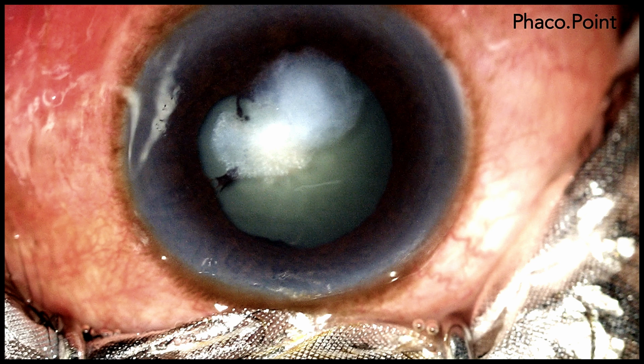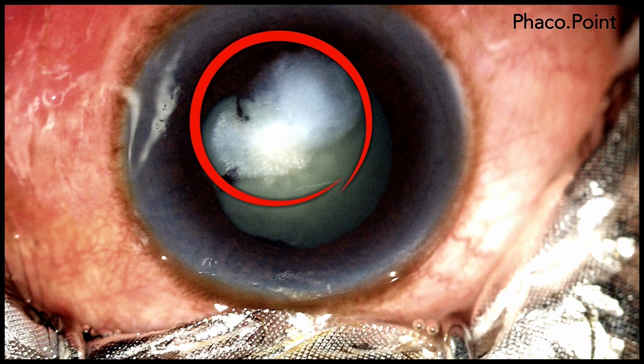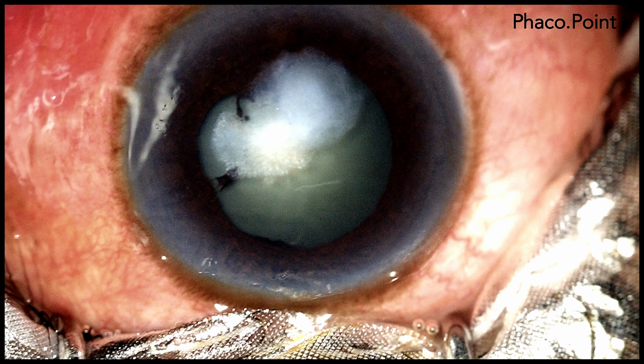This patient has a grade 2 nuclear sclerosis, a mid-dilated pupil, posterior synechiae inferiorly, and a significant corneal opacity in the lower half of the cornea. Let's now move to watching the surgery and understand the principles in managing a patient with a corneal opacity.